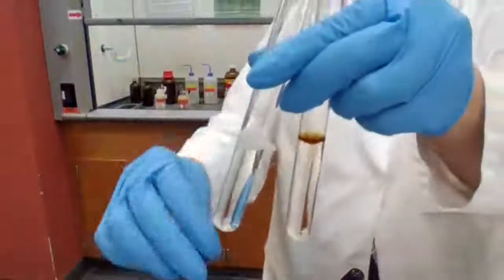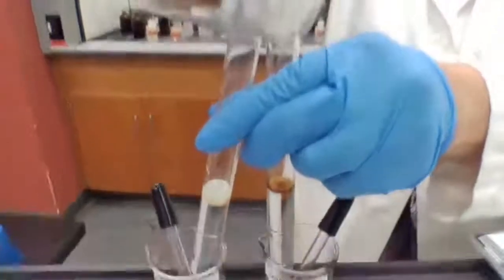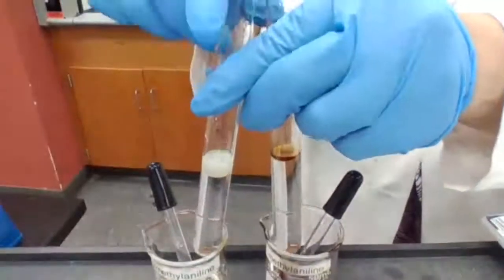You can take a screenshot because you have the labels also, right? You see the labels? You take a screenshot.